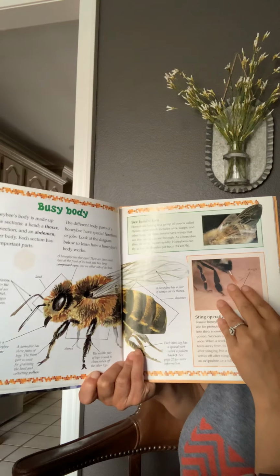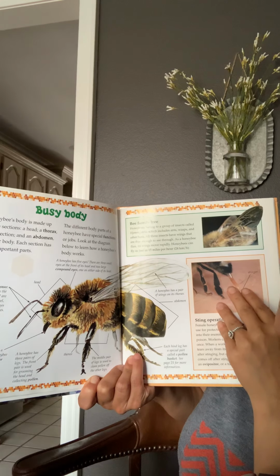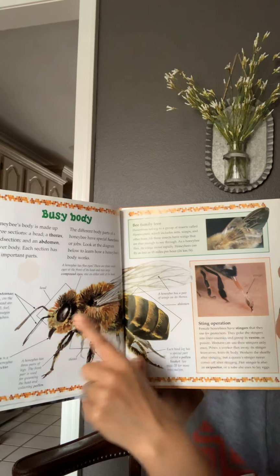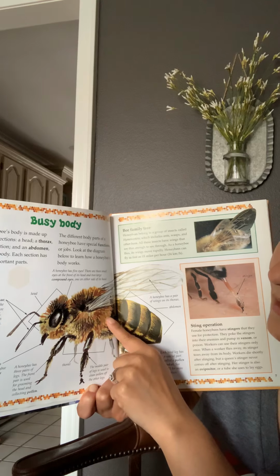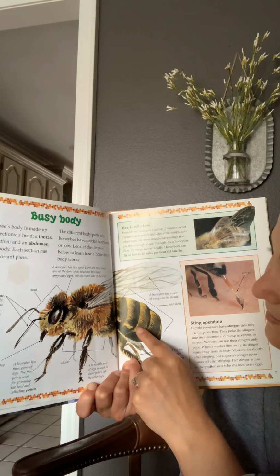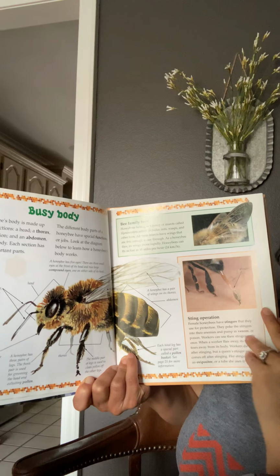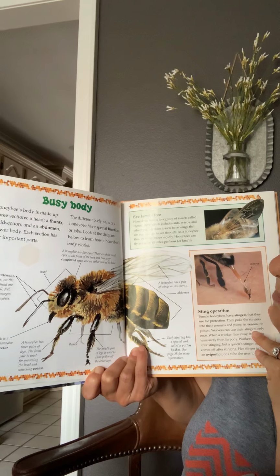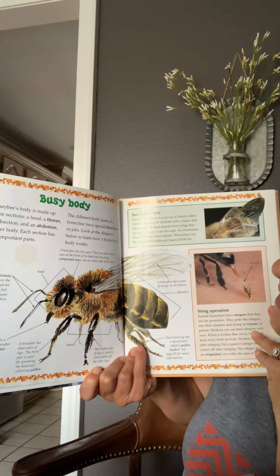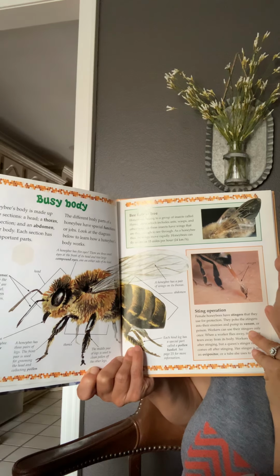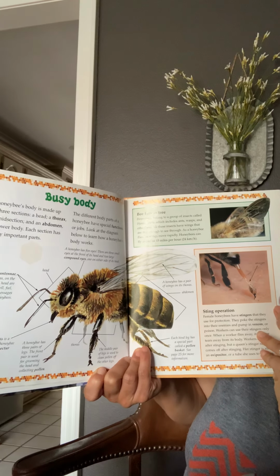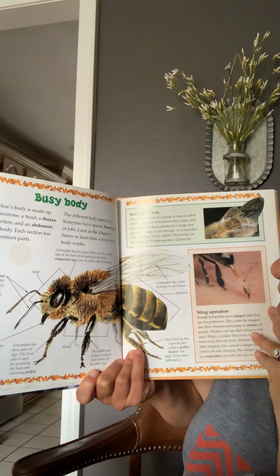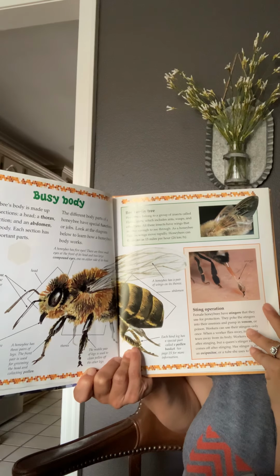Busy body. A honeybee's body is made up of 3 sections: a head, a thorax, or midsection, and an abdomen, or lower body. Each section has many important parts. The different body parts of a honeybee have special functions, and then it tells us a function is a job. Look at the diagram below to learn how a honeybee's body works.